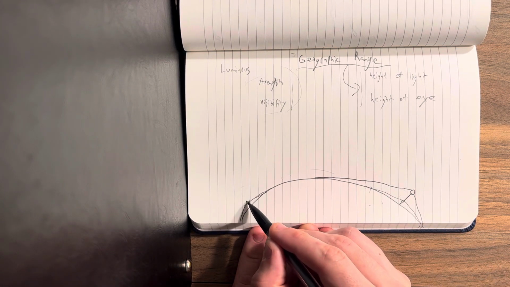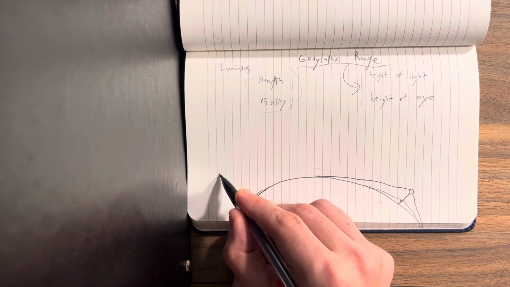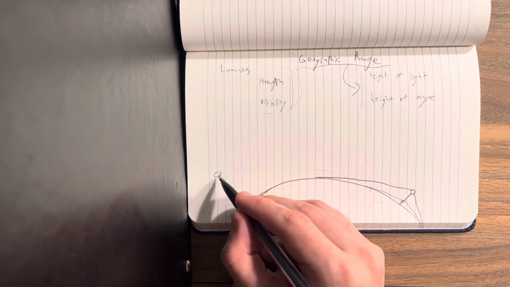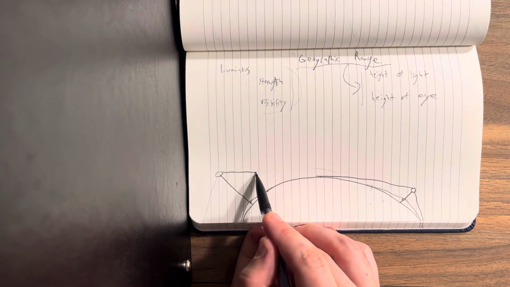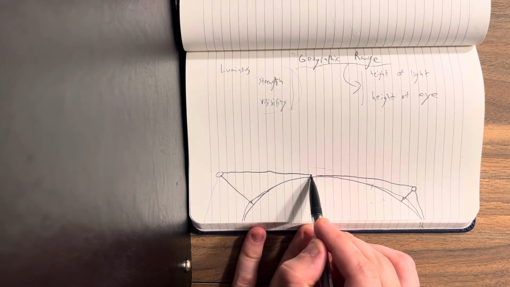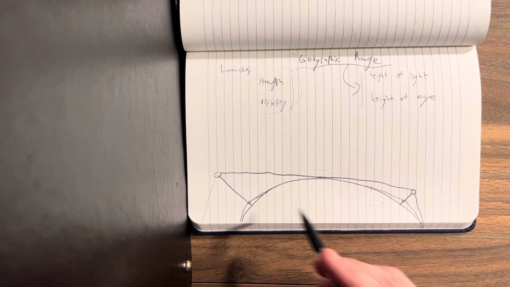But a substantially larger light like this, I won't even bother over there, it will be able to reach to there as well.